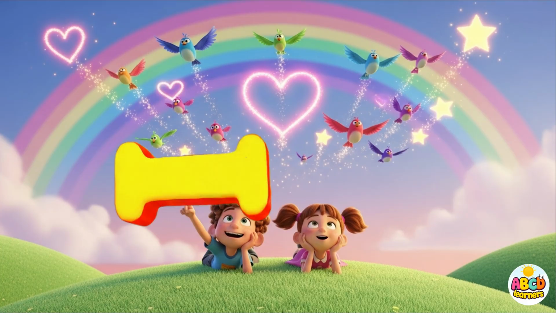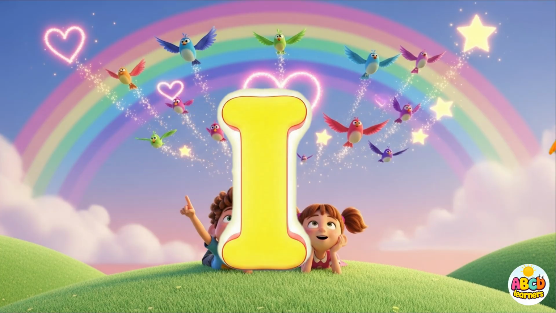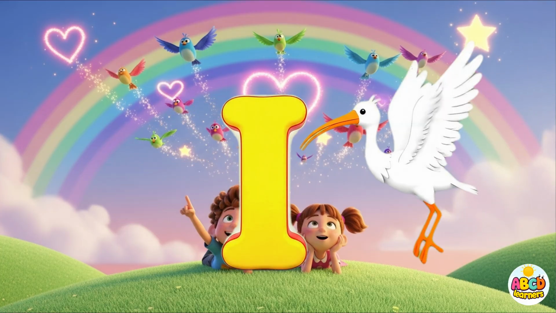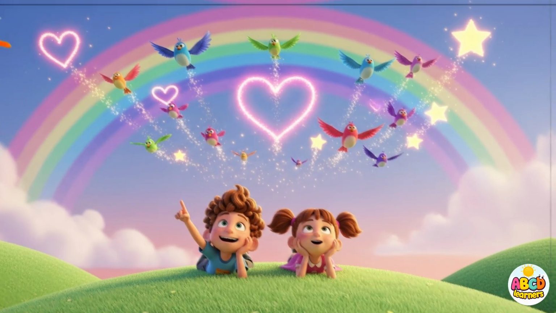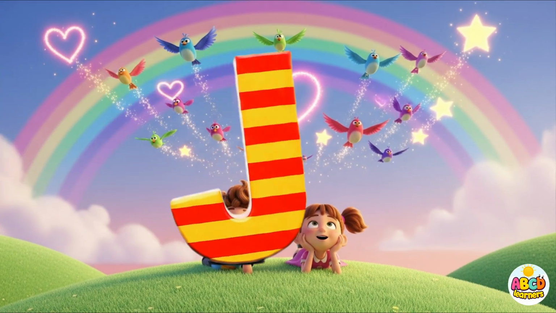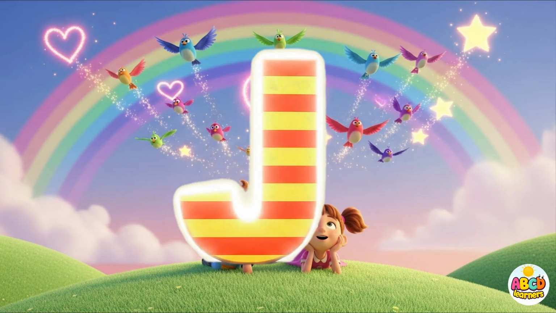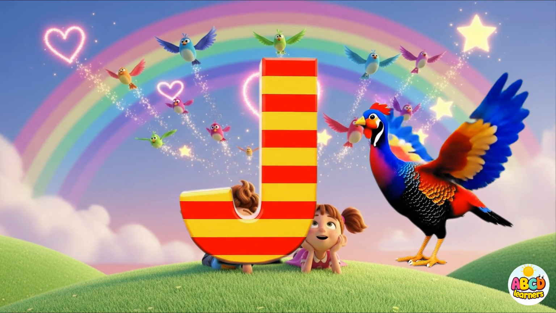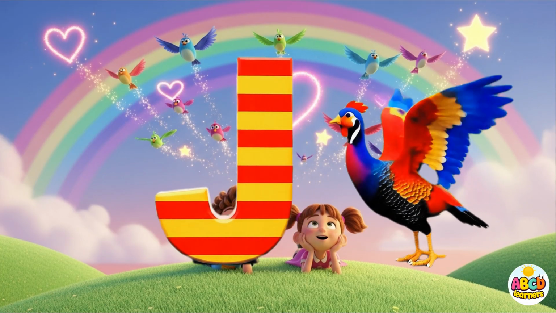Look, here comes the letter I. I is for ibis. Look, here comes the letter J. It says j. J is for jungle fowl.